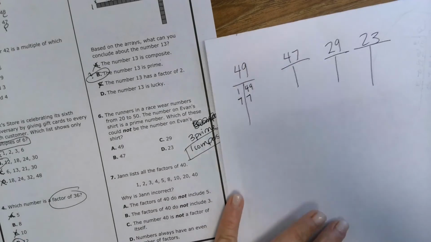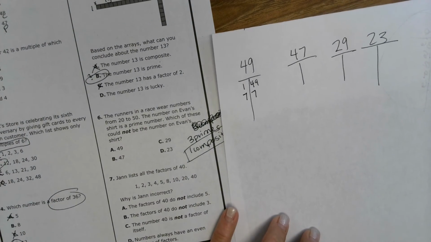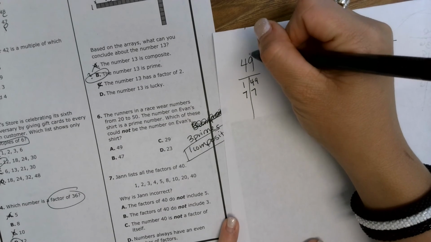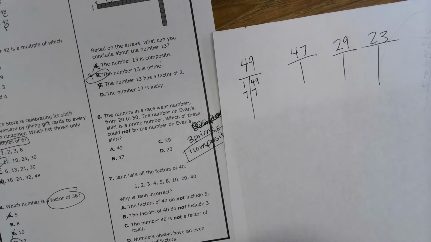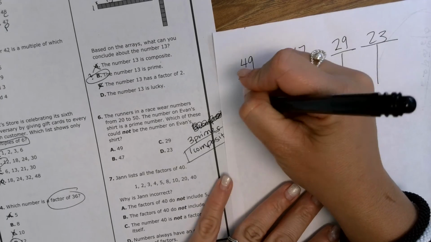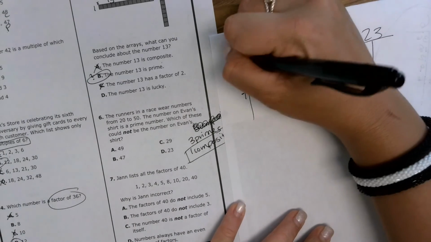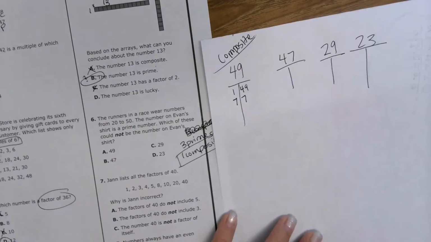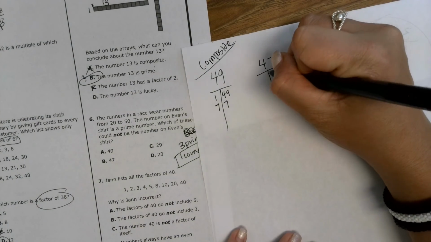If you know your multiplication like the back of your hand, when you think of 49, it should remind you of a certain multiplication pair. And so 7 times 7 is 49. That means this is automatically composite because it has more than one factor pair.